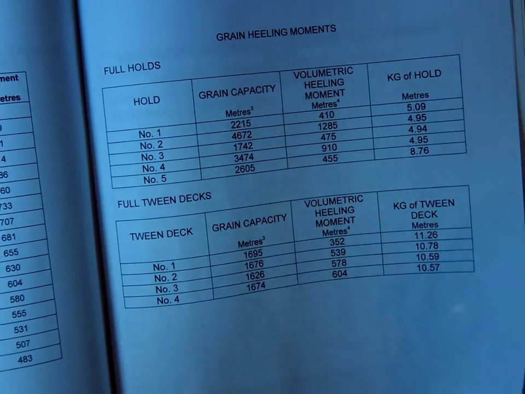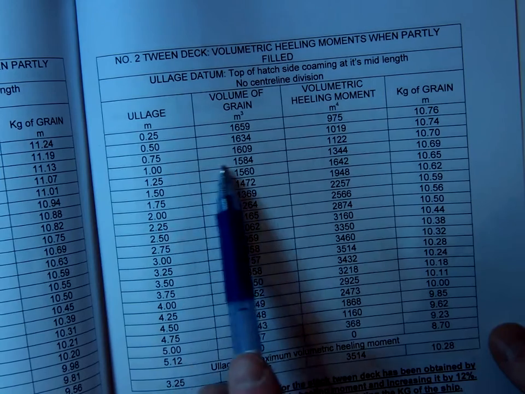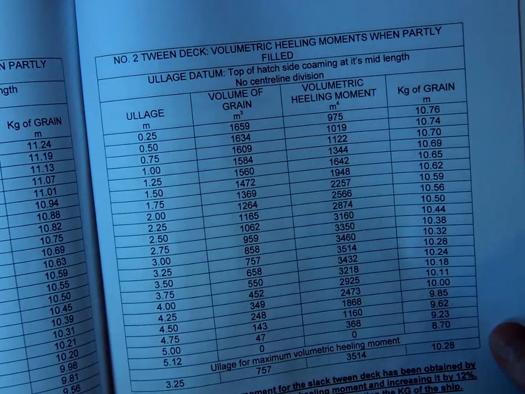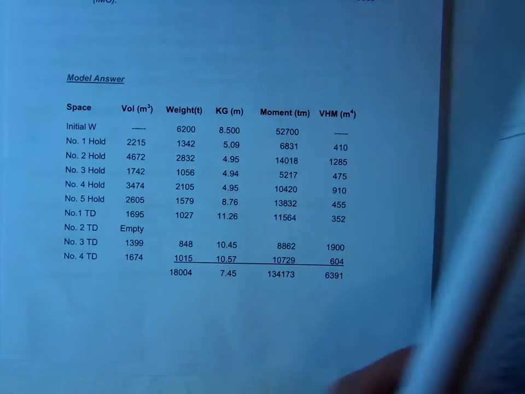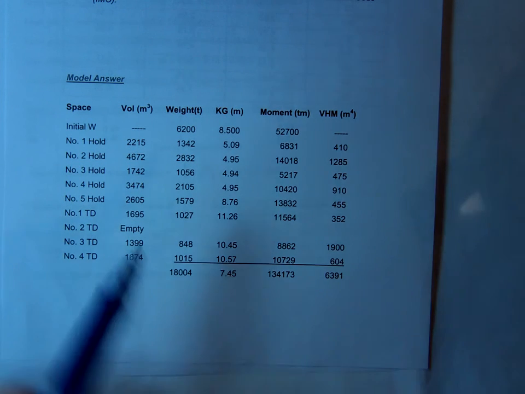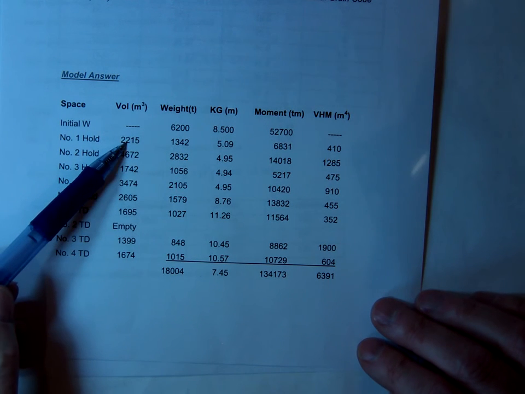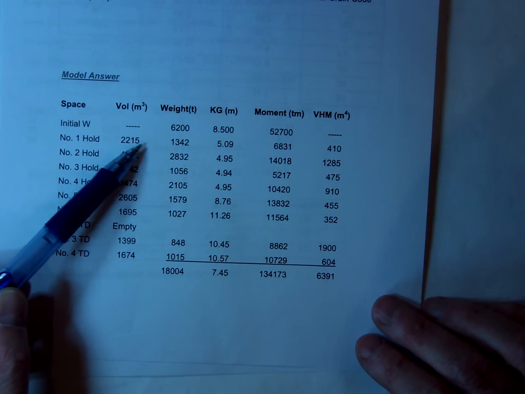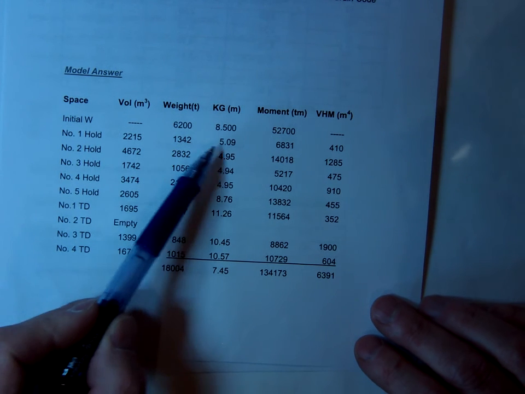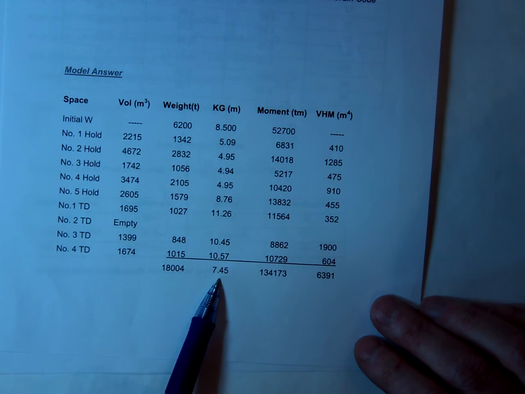A couple of the tween decks we have ullages, so we need to look up the ullage and the corresponding value for the ullage, go across and read off volume, grain, volumetric heeling moments, and the kg. So we've gone into the tables and we've read off all those values. So we've got all our volumes written down here. We've then divided these by the stowage factor. Always divide the volume by the stowage factor, that will give you your weight. Multiply the weight by the kg to give you the moments. Total moments divided by total weight will give you the final kg.